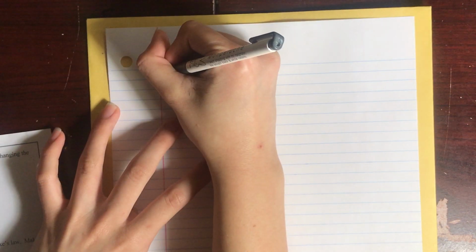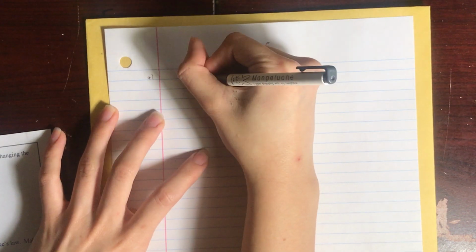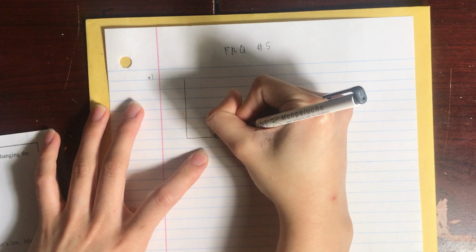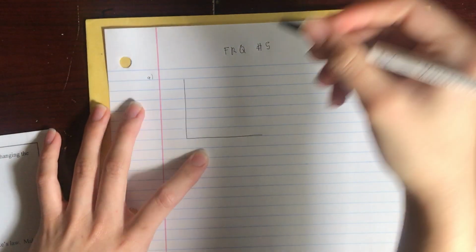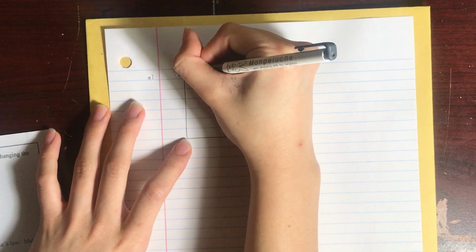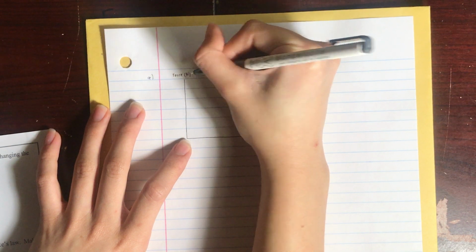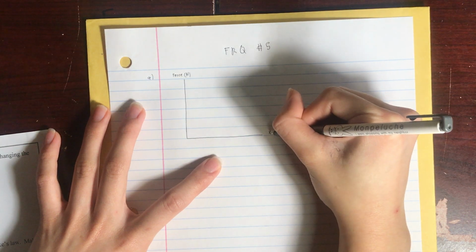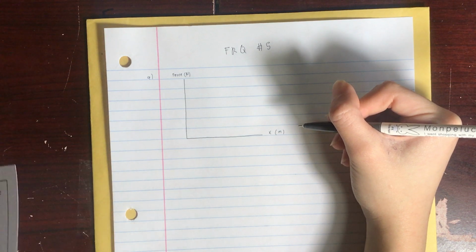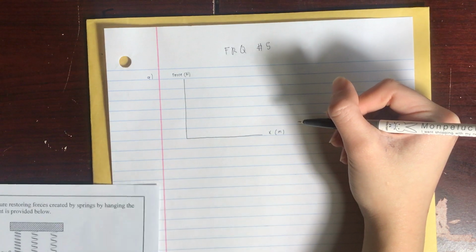Part A asks us to draw an appropriate graph that is associated with Hooke's law. So I'm going to draw out the vertical and horizontal axes. We know that Hooke's law is measured in newtons per meter. So on the vertical, it's going to be force in newtons. And then on the horizontal, it's going to be the distance from equilibrium measured in meters.